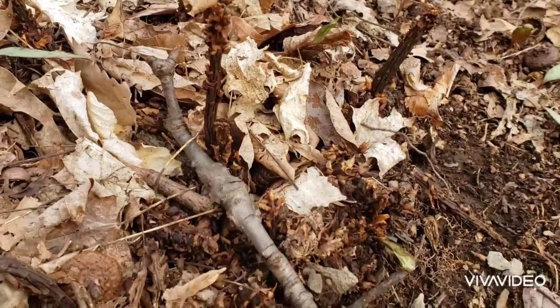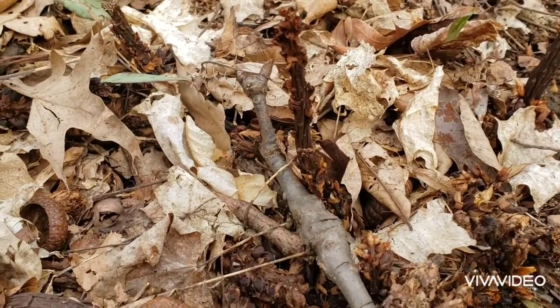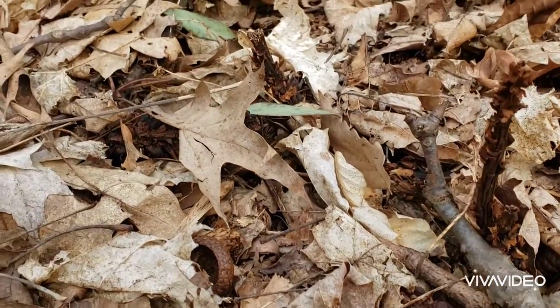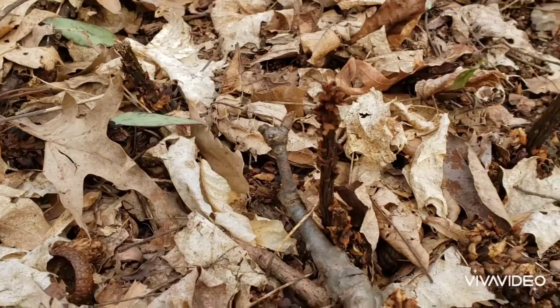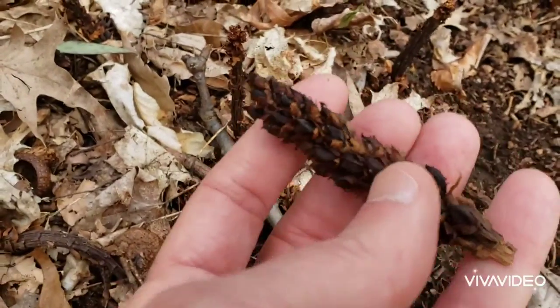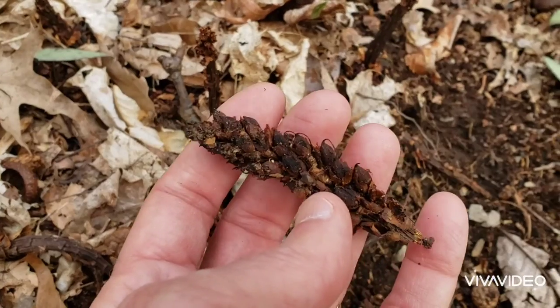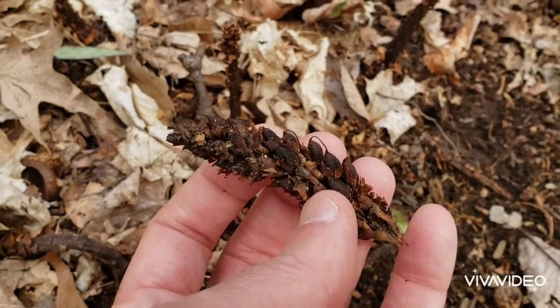I'll just show you something interesting about our local forest. This is last year's above ground portion of a parasitic plant called squaw root. It's a saprophyte. Here is a close-up of the almost pine cone looking above ground portion. It's a vascular plant.